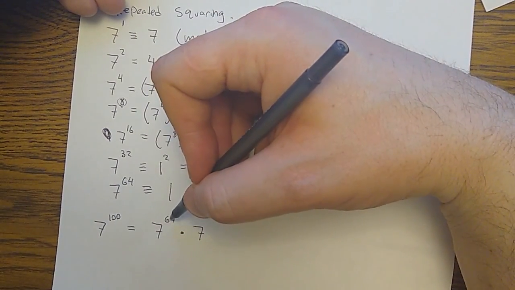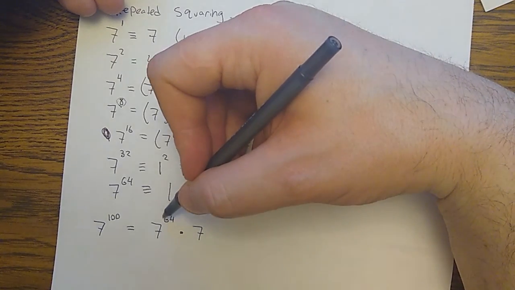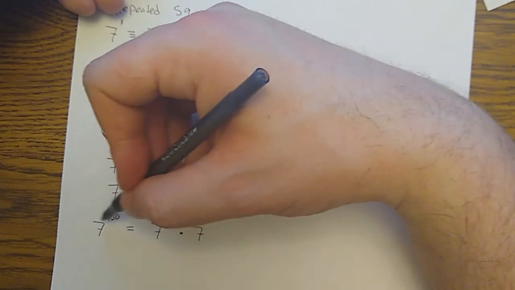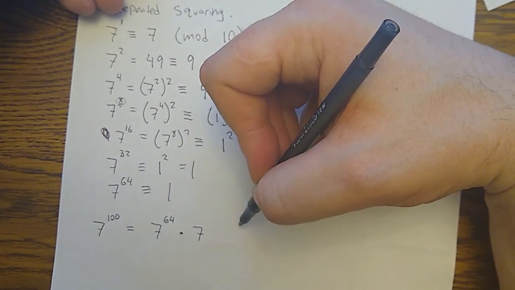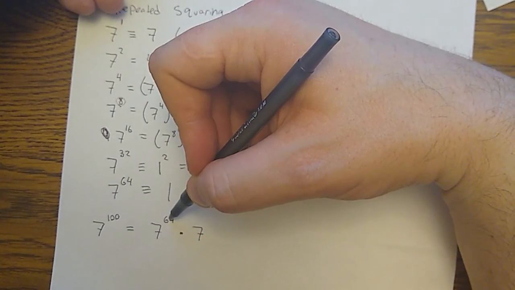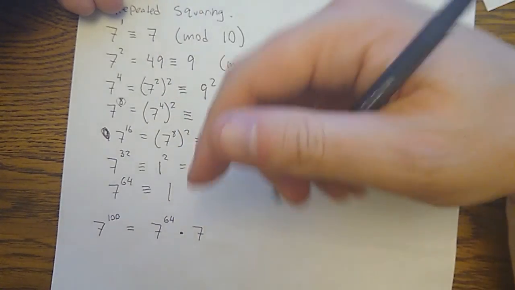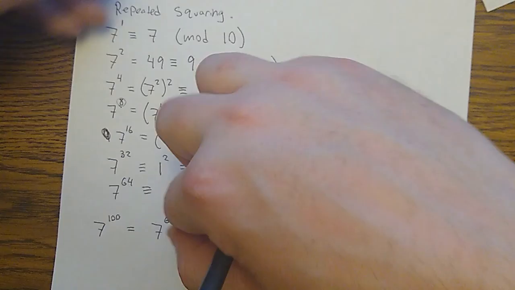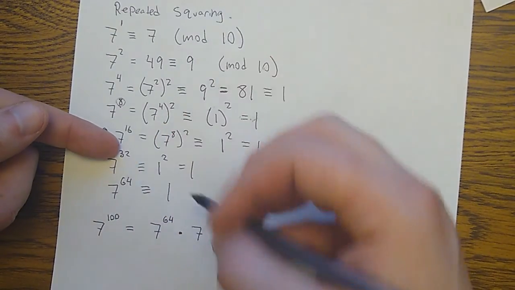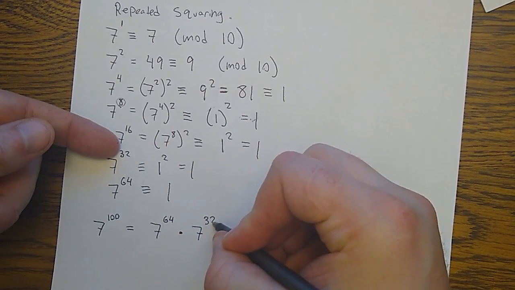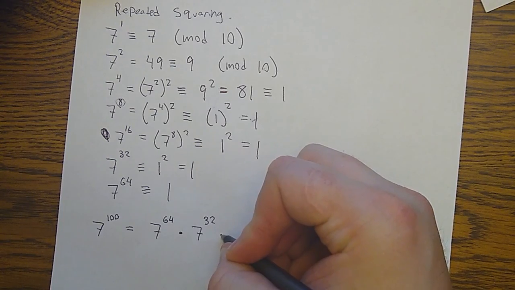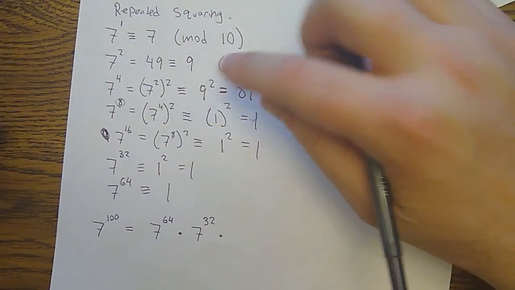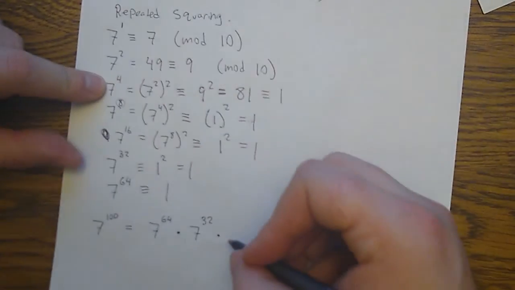I guess there's 36 of them left, because I need 100 7s on this side, so I need 100 7s on this side, and I already have 64. So I need 36 more 7s. I can get 32 of them this way. Now I need 4 more, so I get them here.